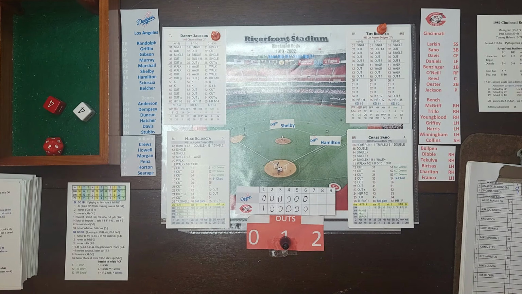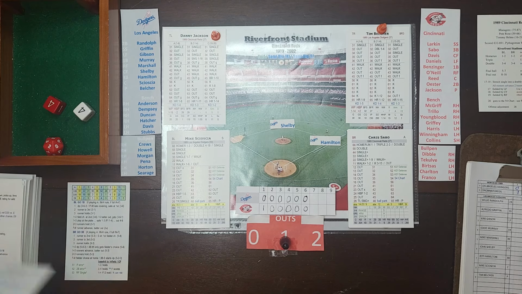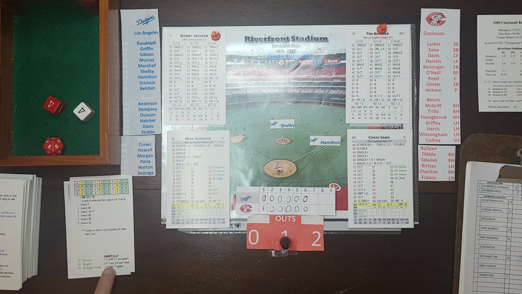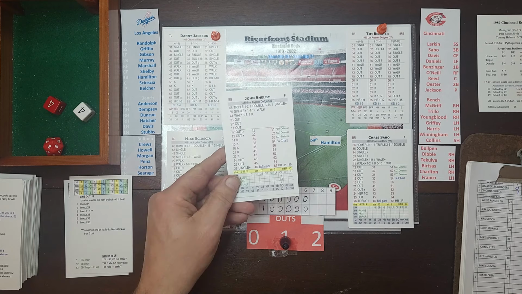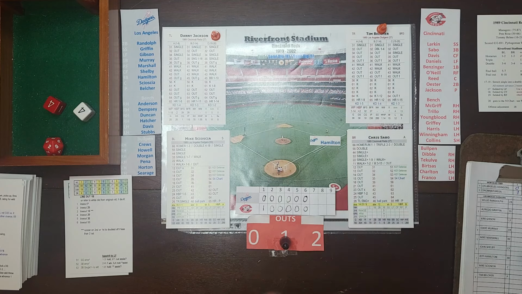Jackson to Scioscia, 44, and that's a single for Scioscia, so maybe not. The single on a runner at second base advances Shelby fast. Is he fast? Shelby is fast. He's got that little F there. So he will score to tie the game. First to third will hold.